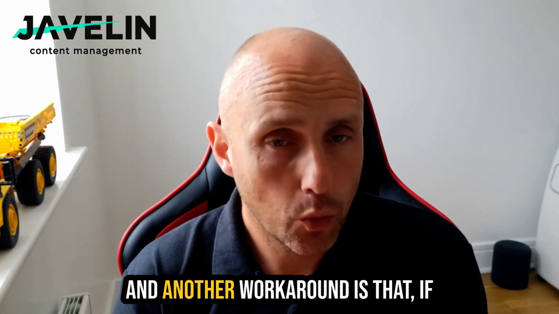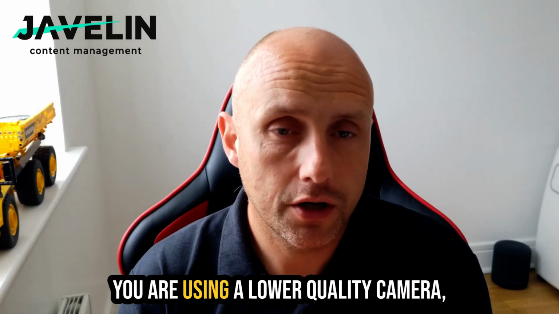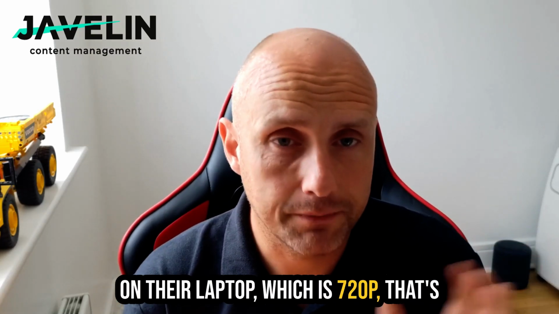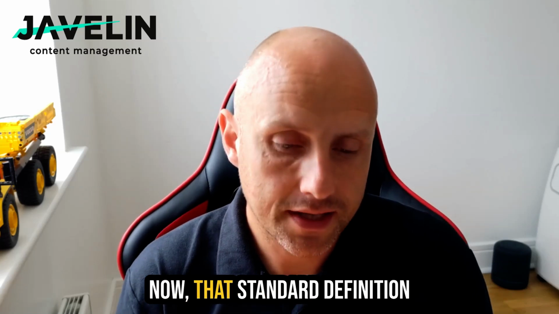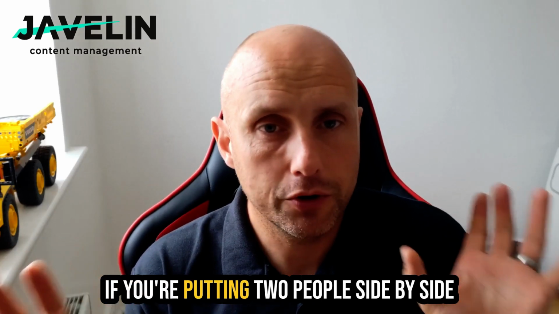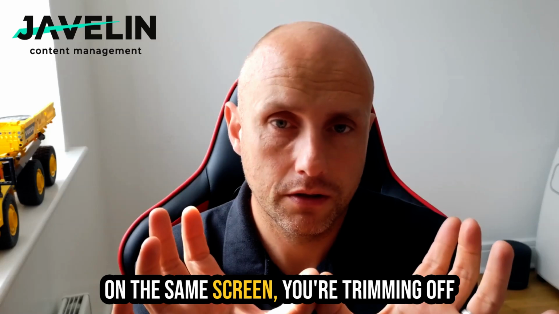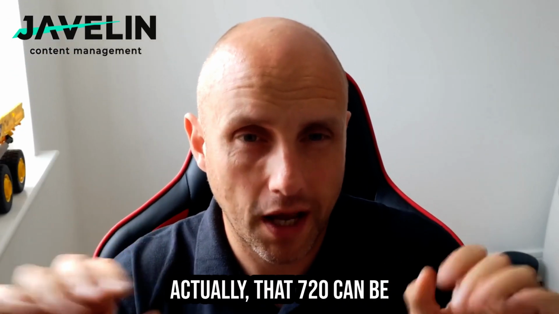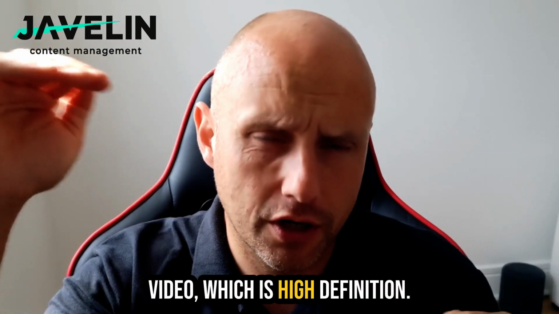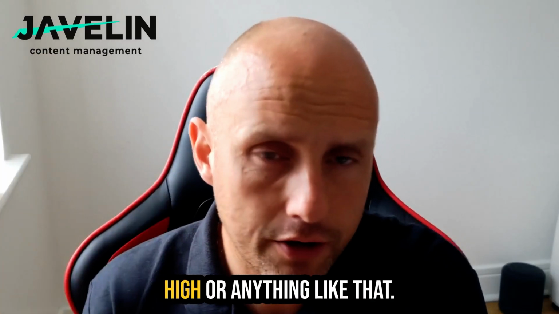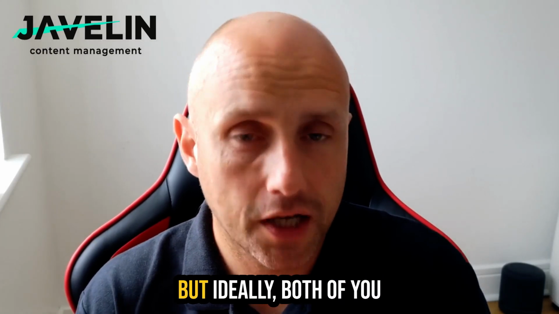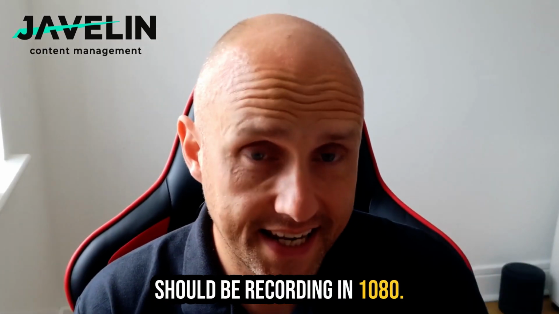And another workaround is that if you're using a lower quality camera, so a lot of people use their webcam on their laptop, which is 720p. That's what we call standard definition. Now that standard definition, when you stretch it, will start to look a bit pixelated. If you're putting 2 people side by side on the same screen, you're trimming off the edges, making them a bit smaller. Actually, that 720 can be converted into a 1080 output video, which is high definition. Right? It's not 4K, it's not ultra high or anything like that, it's just high definition. So that's much better standard, right? But ideally, both of you should be recording in 1080.